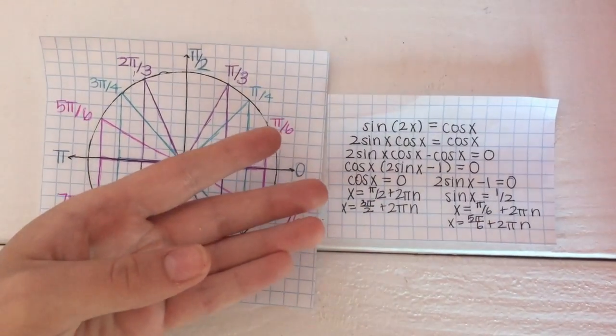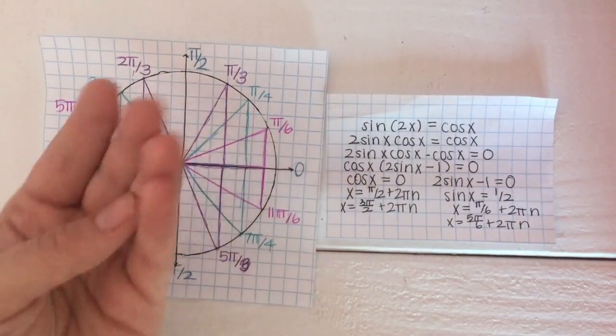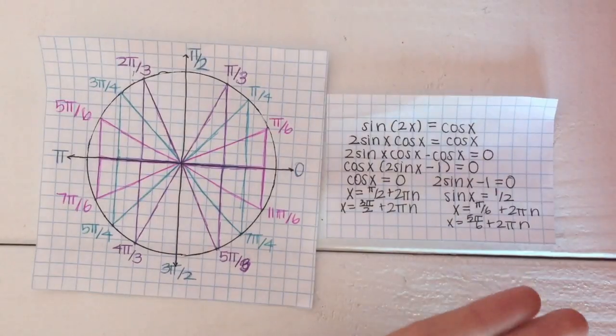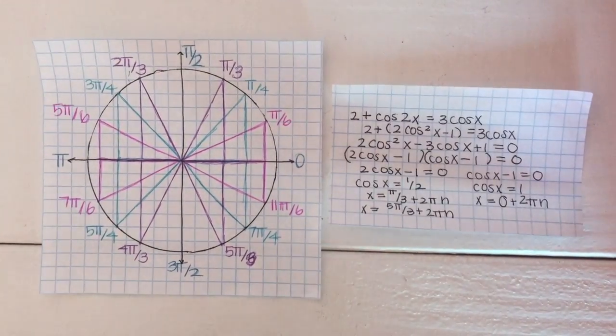So in this case, x is going to equal pi over 2 plus 2 pi n, and 3 pi over 2 plus 2 pi n, and pi over 6 plus 2 pi n, and 5 pi over 6 plus 2 pi n. Next, we move on to this one.